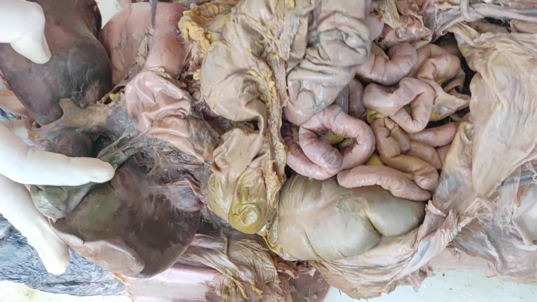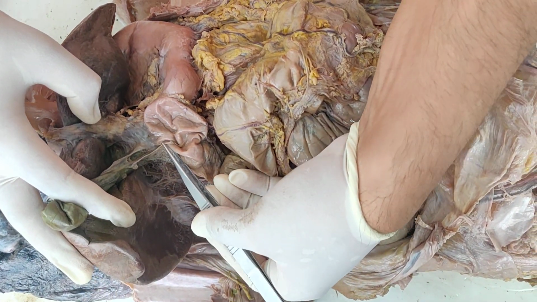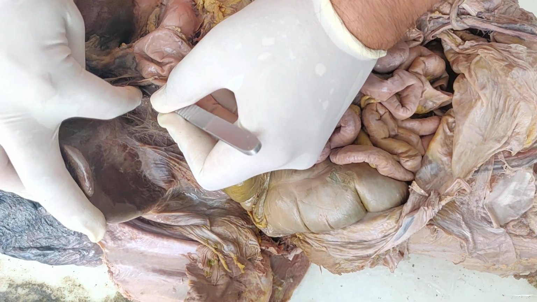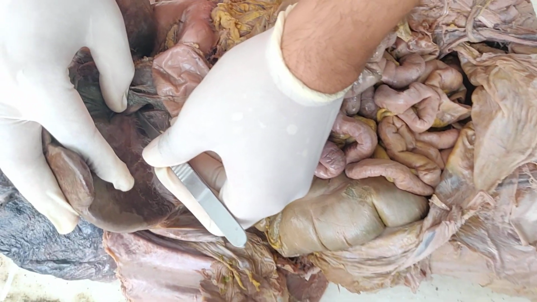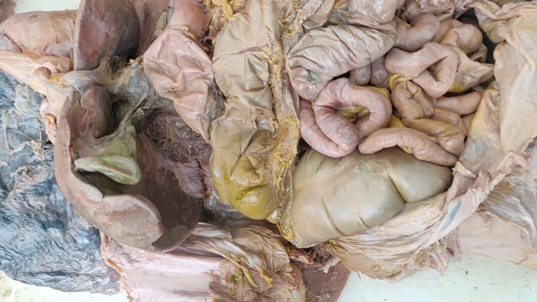Below, here you can see the stomach, and it continues as the duodenum. Below it is bounded by the first part of the duodenum, and above it is bounded by the caudate process of the liver. It is difficult to show, but this is the caudate process of the liver. It is a boundary of the epiploic foramen.